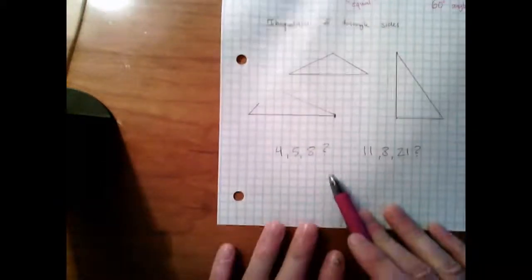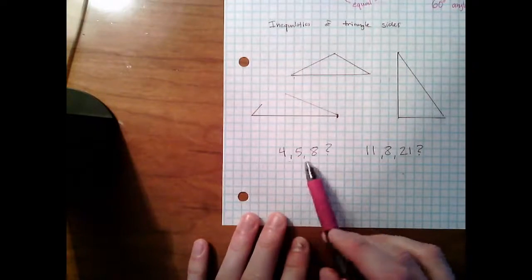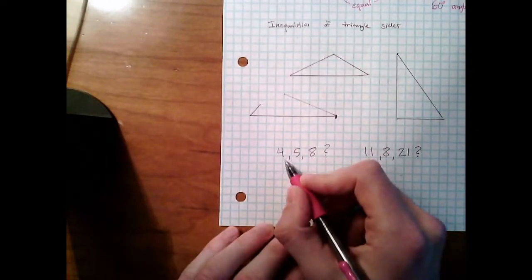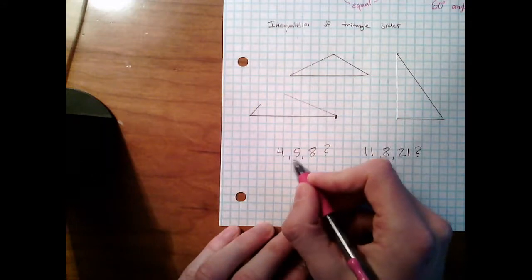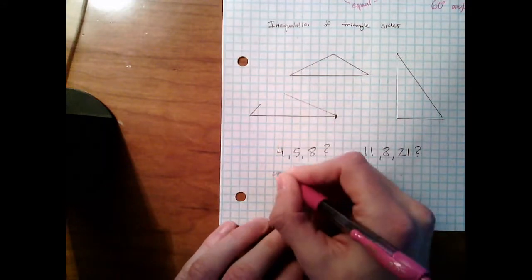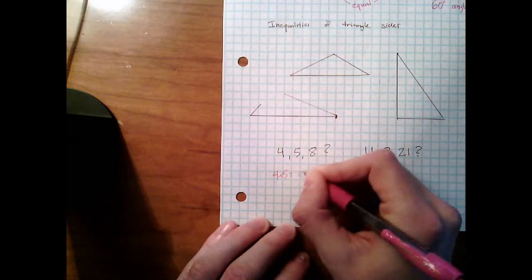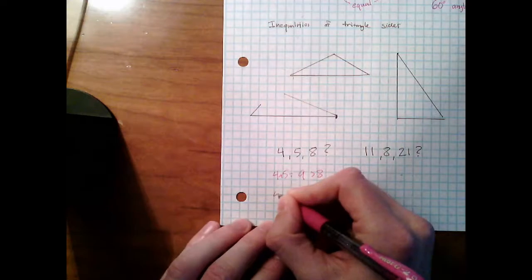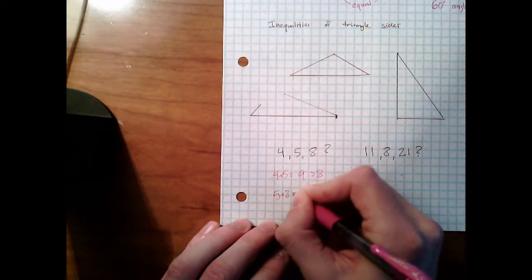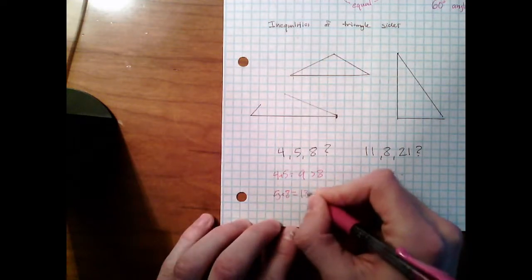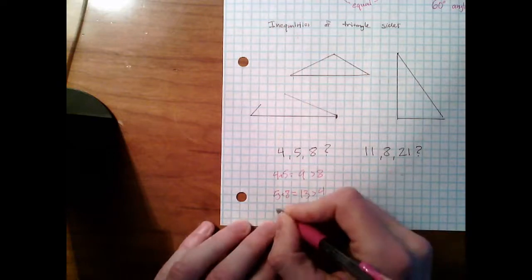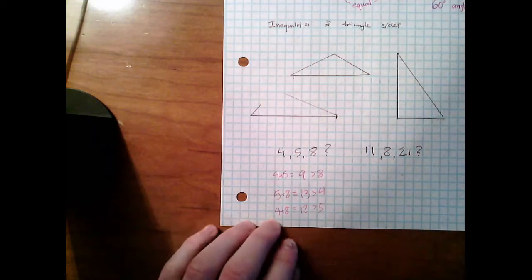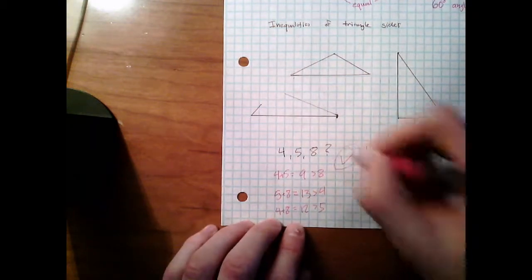So what about these numbers that I've chosen here? 4, 5, and 8. Would that make a triangle? Well, 4 plus 5 is 9. And 9 is bigger than 8. And that's the biggest test. I can also check 5 plus 8 equals 13, which is bigger than 4. And 4 plus 8 is 12, which is bigger than 5. Yes, this one is all good.